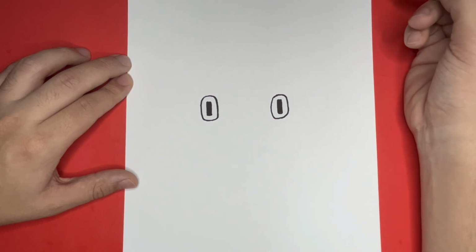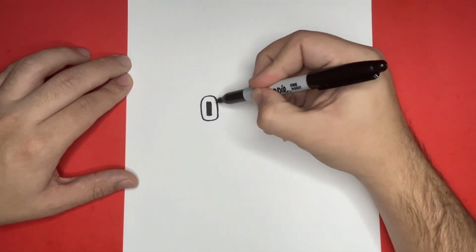Now let's go ahead and connect those two eyes that we just drew together. We'll use a simple line going from left to right.